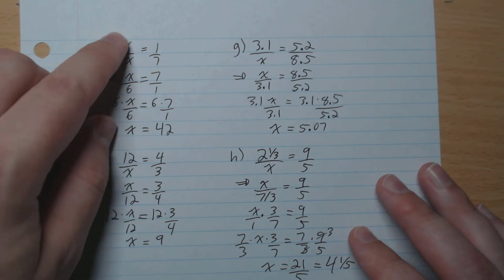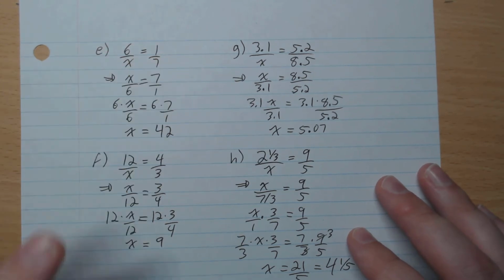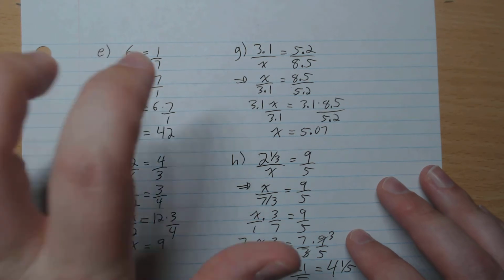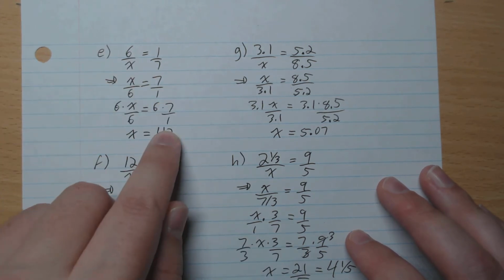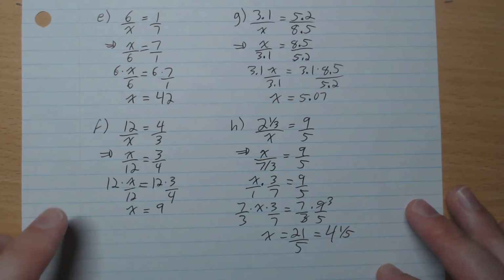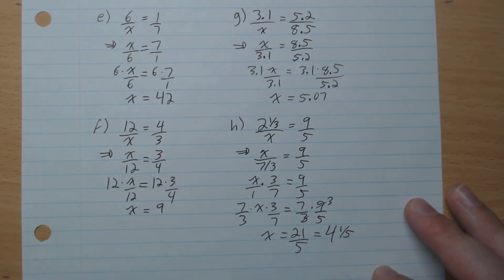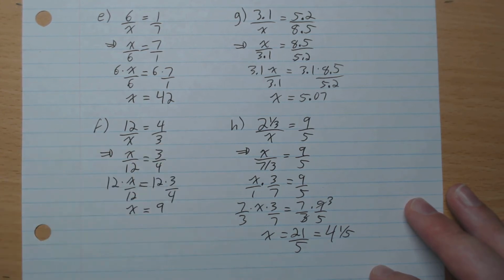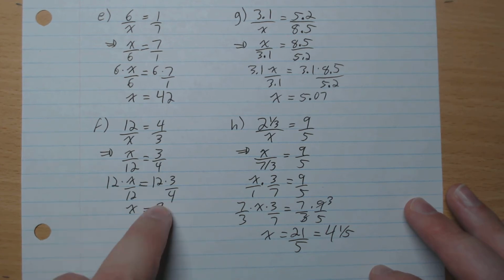E, 6 over x equals 1 over 7. Flip both, so we get x over 6 equals 7 over 1. Times 6 to both sides, x equals 42. F, 10 over 12 equals 4 over 3. Flip both, x over 12 is 3 over 4. Times 12 on both sides, x equals 12 times 3 over 4, which gives 9.